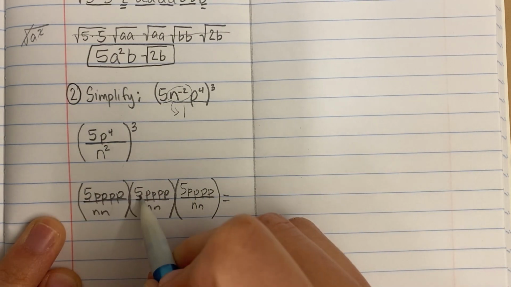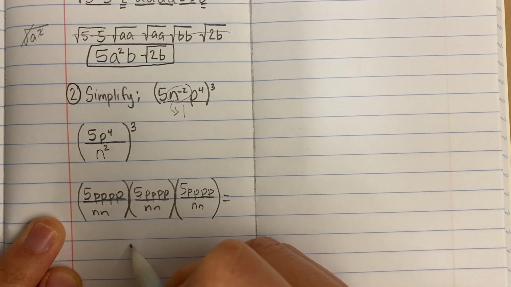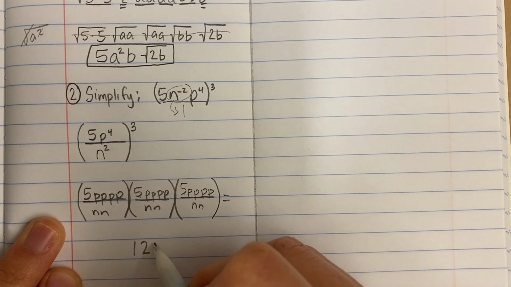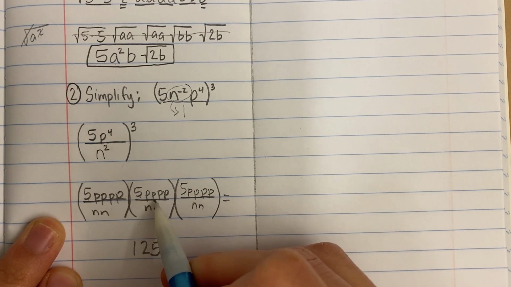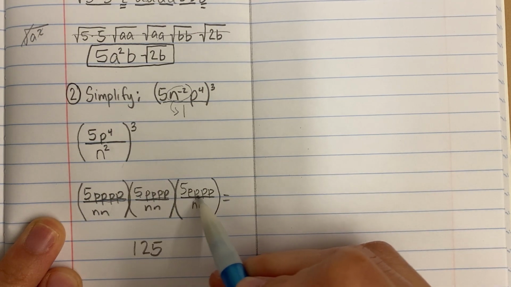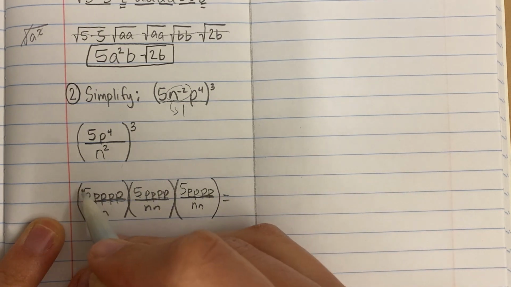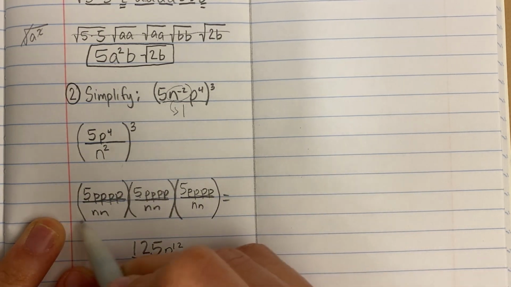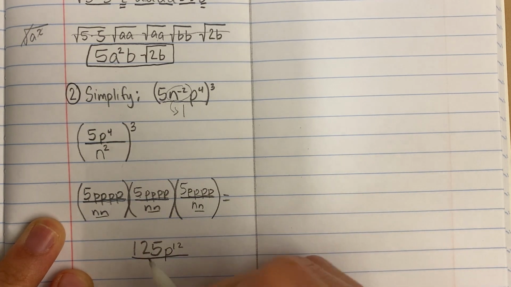So 5 times 5 is 25. 25 times 5, that's how much do I have if I have 3/4? I have $1.25. This is p times p times p times p times p times p. How many p's? Well, I have 4 p's. 4 more p's, that's 8. 4 more p's, that's 12. Now, when I multiply fractions, I multiply across the top, and I multiply across the bottom. So this is how many n's? This is 2 n's, 4 n's, 6 n's.